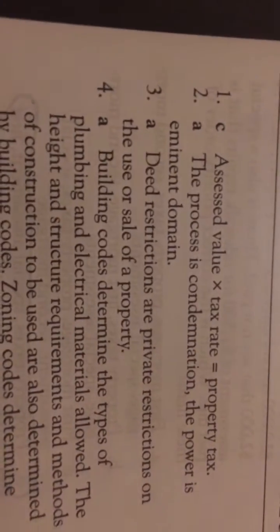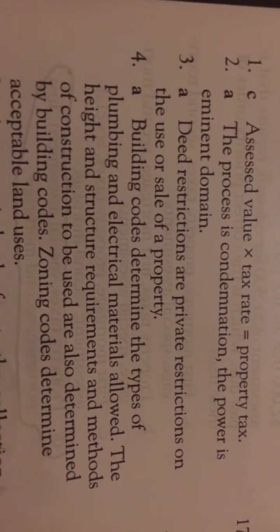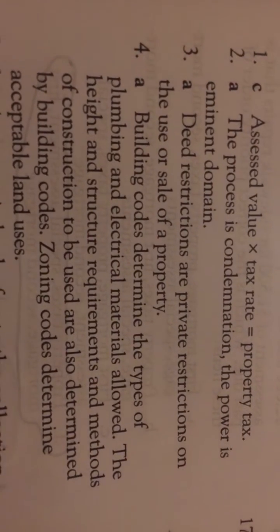Number 2. The process by which the government exercises its power to take private lands for public use is: A. Condemnation, B. Escheat, C. Foreclosure, or D. Eminent domain. The answer is A. Condemnation. The process is condemnation. The power is eminent domain.